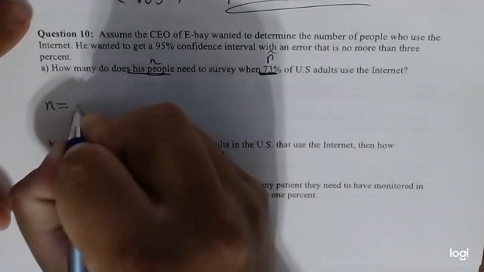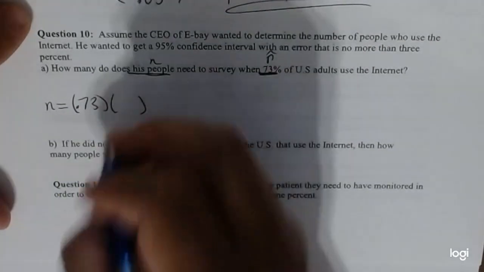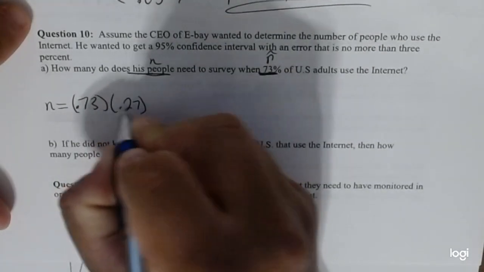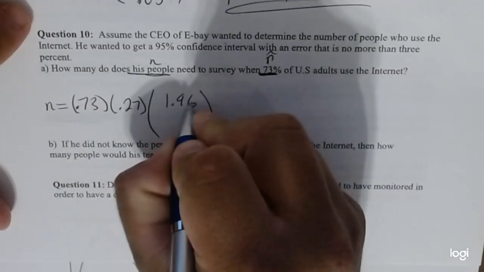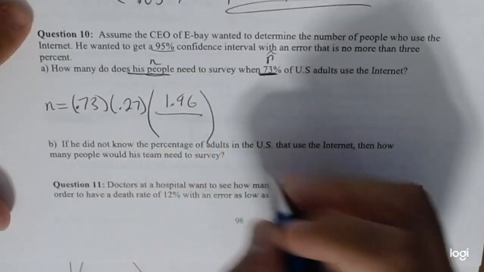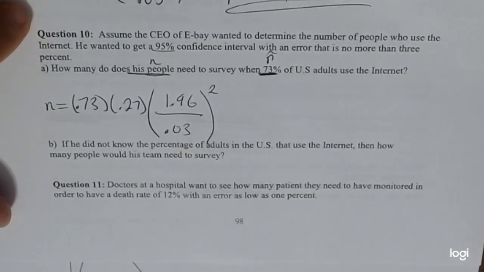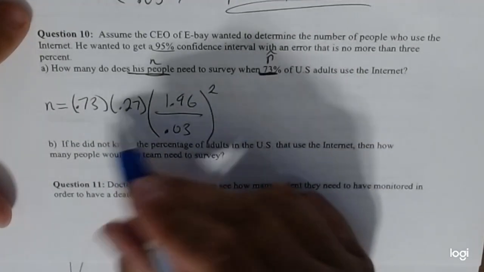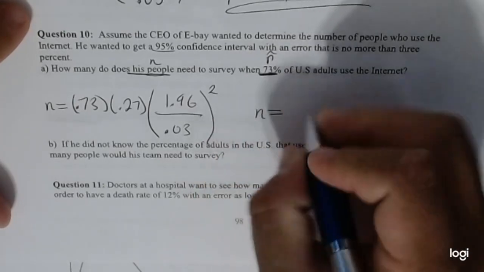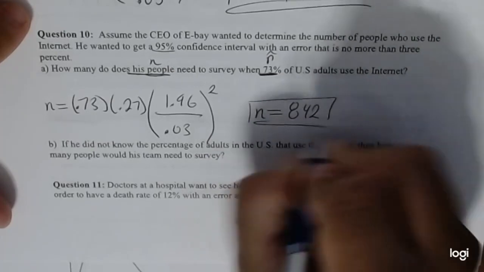So n is going to be p hat, which is 0.73, times q hat, which is just 1 minus that, so 0.27, times our z-score, 1.96 because it's 95%, divided by margin of error, which is 3%, so 0.03, squared. So dividing, then squaring, then multiplying should give you, after rounding, approximately exactly 842 people.